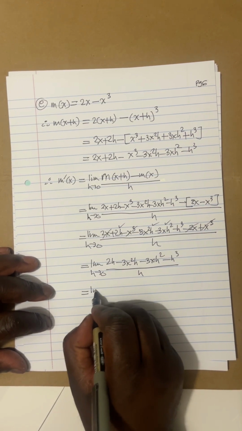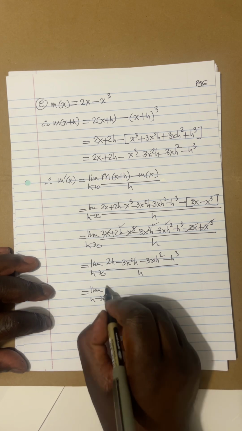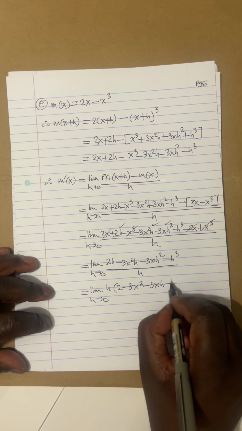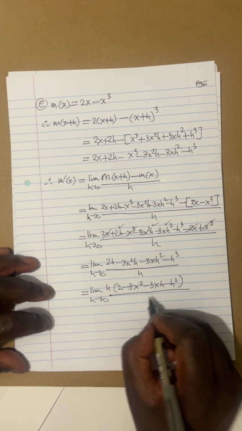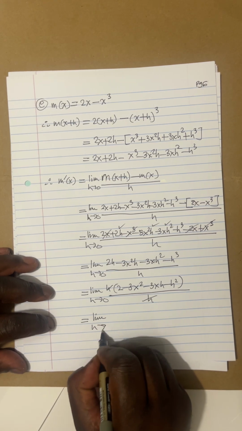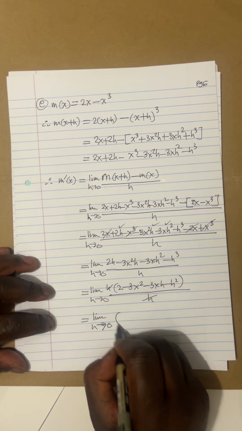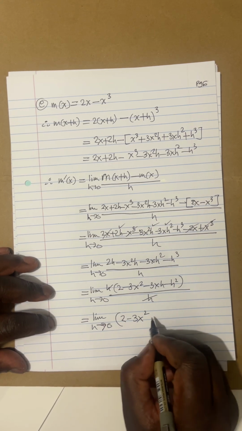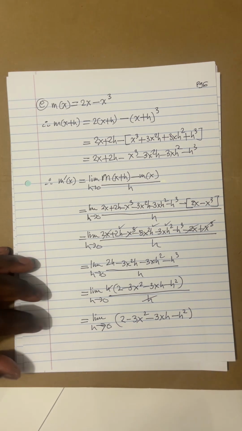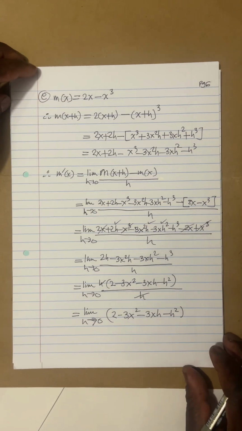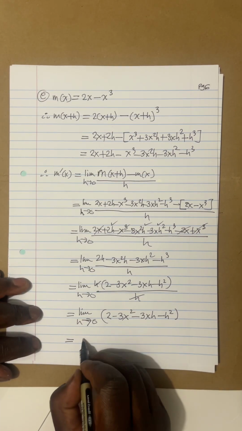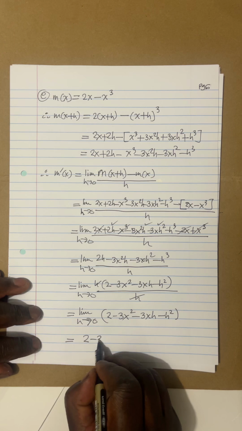Factorizing the numerator, we have limit as h approaches 0 of h times 2 minus 3x squared minus 3xh minus h squared all over h. Cancelling this, we have limit as h approaches 0 of 2 minus 3x squared minus 3xh minus h squared. That's what we have. As h approaches 0, these two terms will approach 0, the two of them. And so my final answer, therefore, will be what is remaining, which is 2 minus 3x squared.